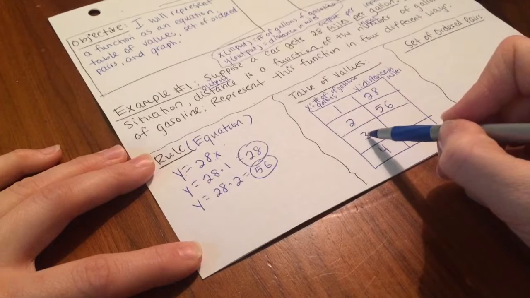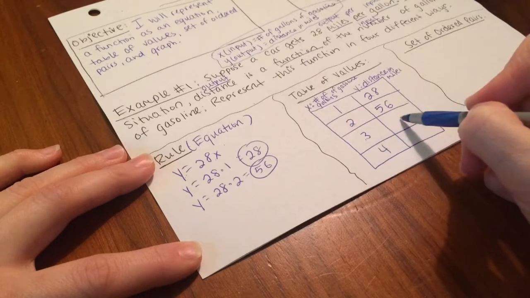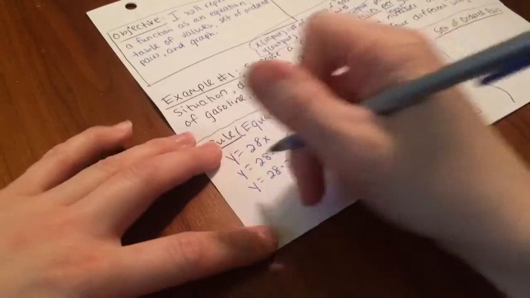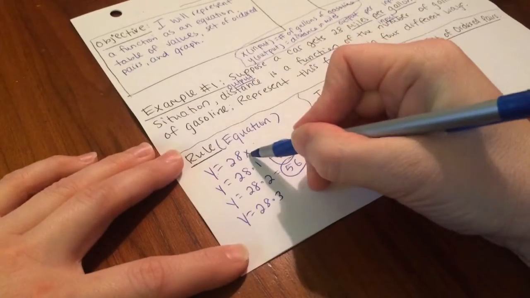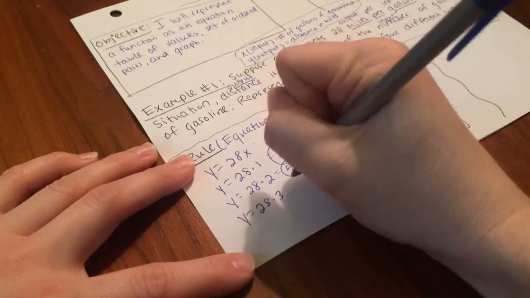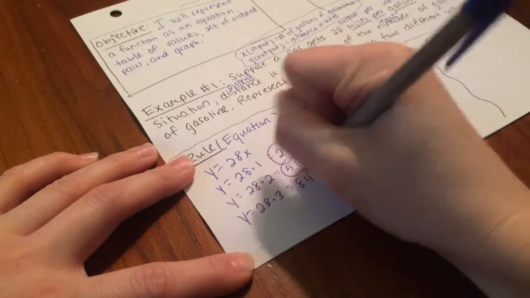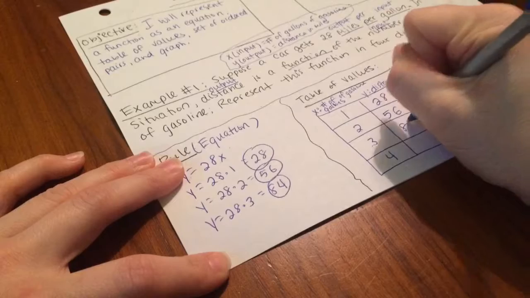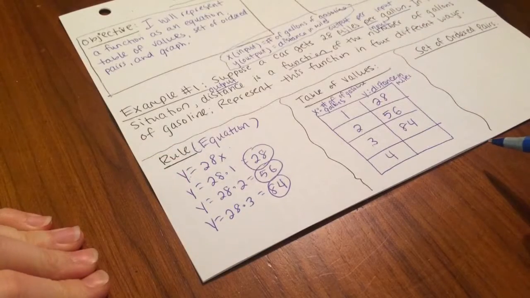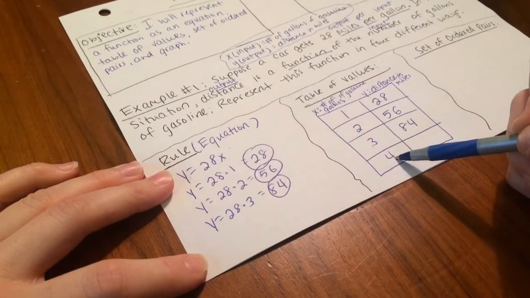Then we have to figure out, after 3 gallons of gasoline, what could be the distance. Let's plug in Y equals 28 times 3, because this time we're plugging in 3 for X. Okay, and that equals 84. Let's put it in our table. And then 4 gallons of gasoline.